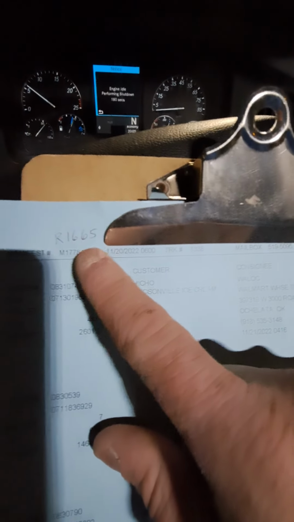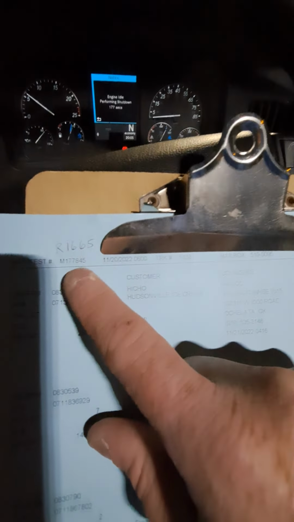So for instance, my trailer is 1665 this week, and that's the number that they gave me. So I found it on the screen, took a picture of it, and made sure I was looking at the right one. Then I wrote down the number of the trailer on my paperwork. Once I got the number on the paperwork, I drive around the parking lot in my vehicle and I look for the trailer.